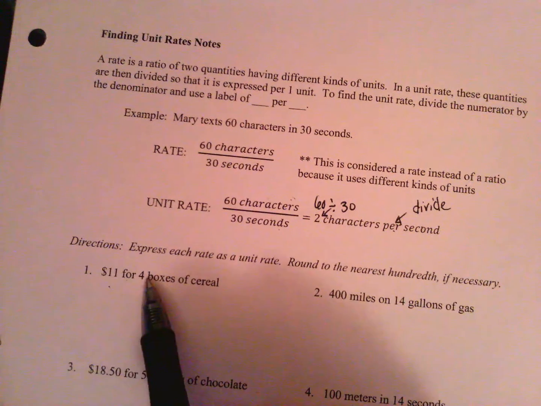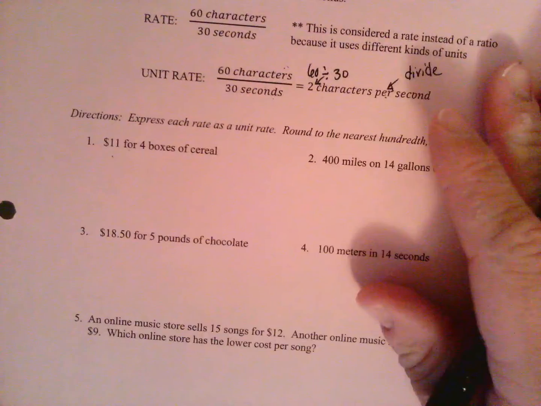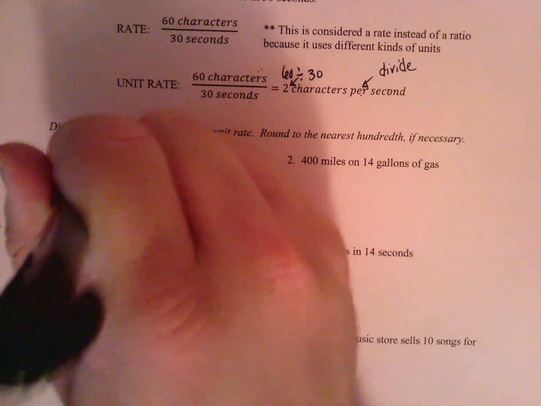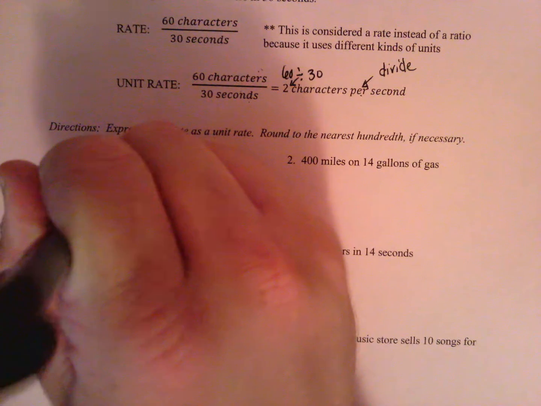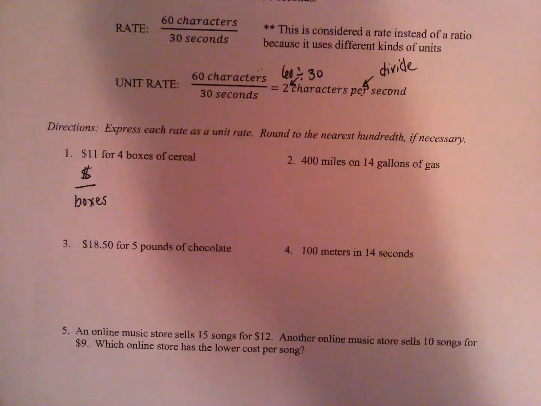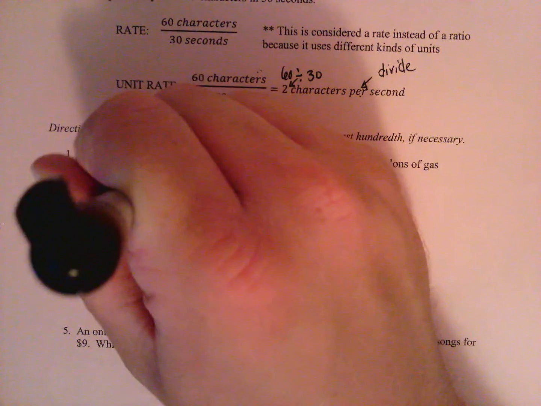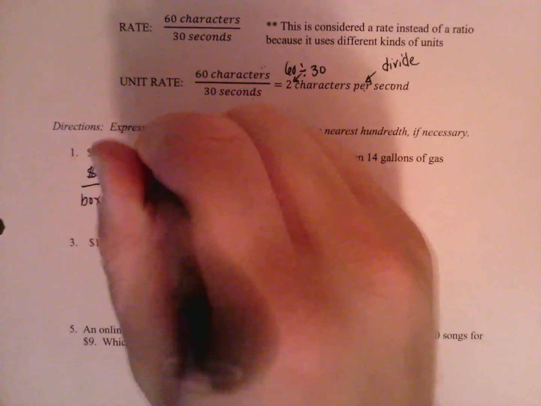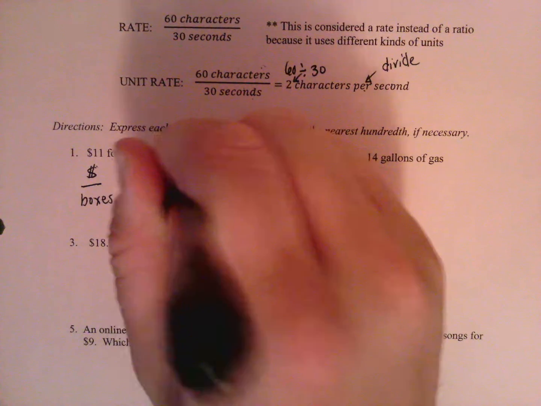Okay, so if I look at this: $11 for 4 boxes of cereal. What happens here is we have to take money over boxes. How much money do I have? It's $11. I put it over 4, and I take 11 divided by 4. I get 2.75.